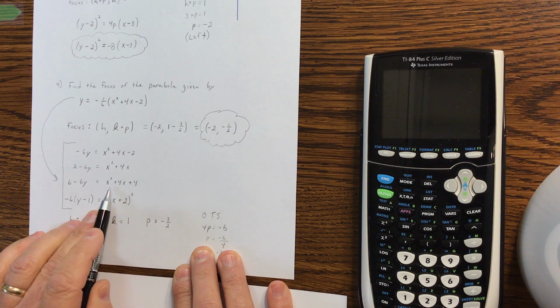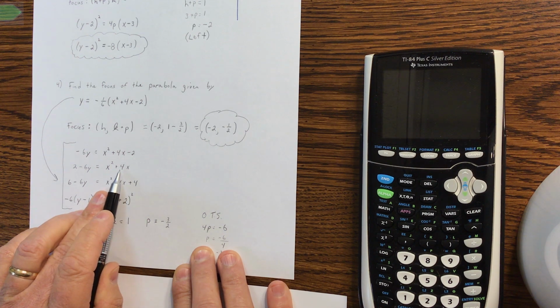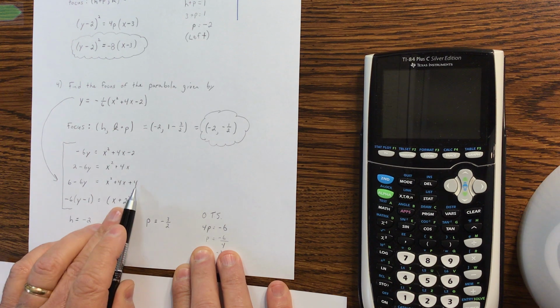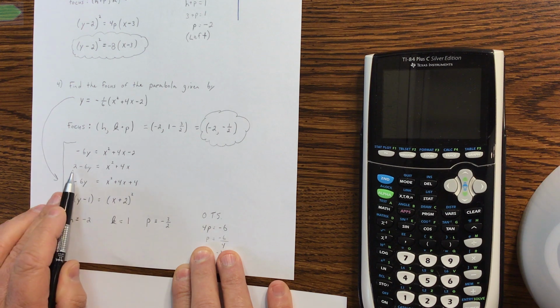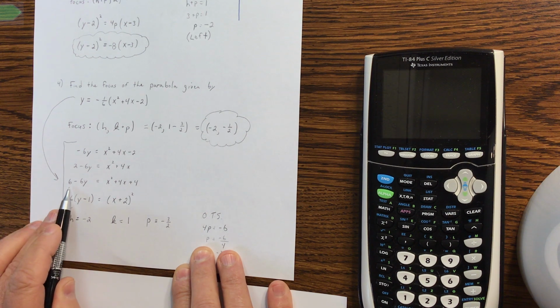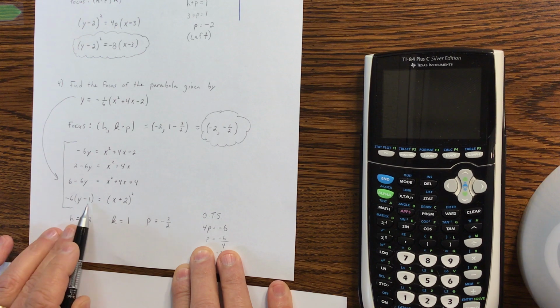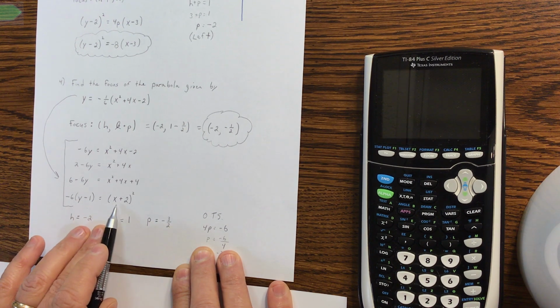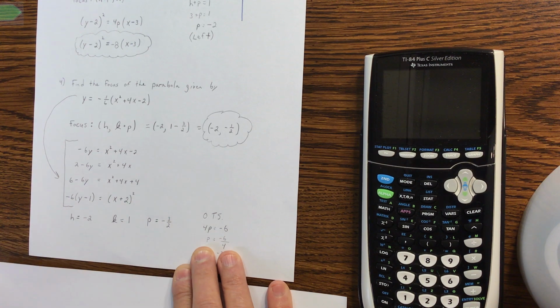Then here I did completing the square. Take half of 4, which is 2, and I square it. So 2 squared is 4, so I took that value and added it to both sides. I didn't show it here, but 4 plus 2 is 6. Factor the left side and factor the right side, and there's that form.